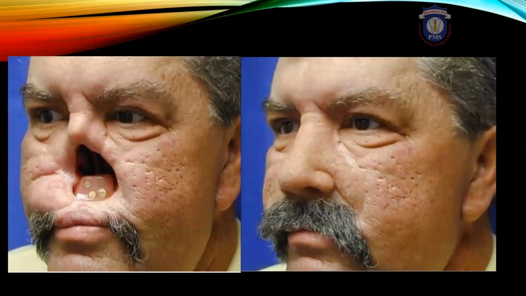It is attached to the permanent structure, the part of a denture which is attached by magnets, and this prosthesis, with the help of magnets, has been attached onto the defect.